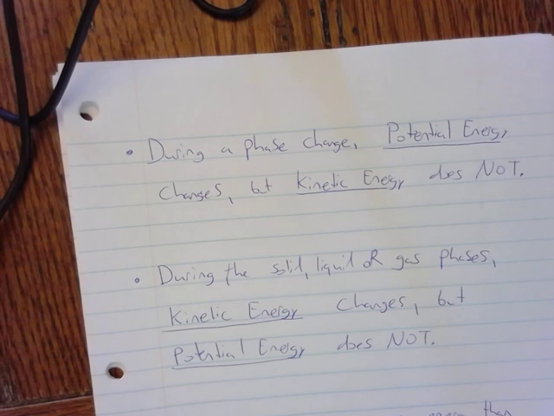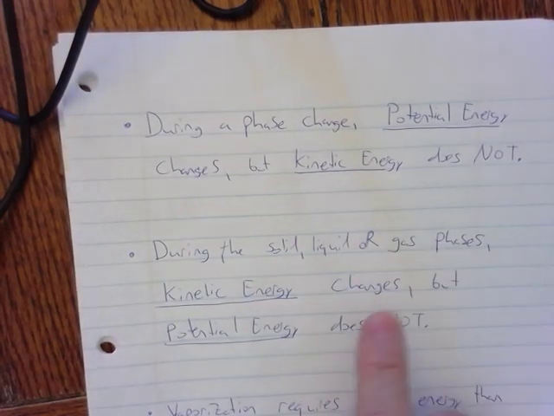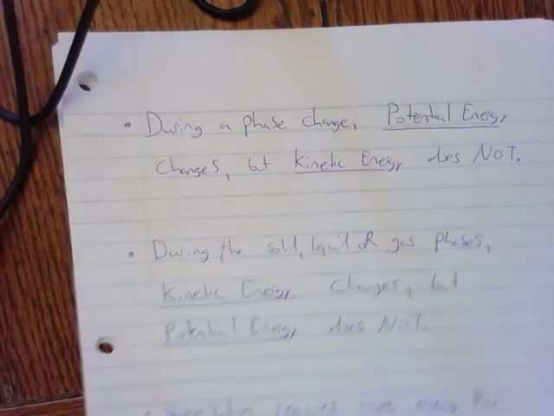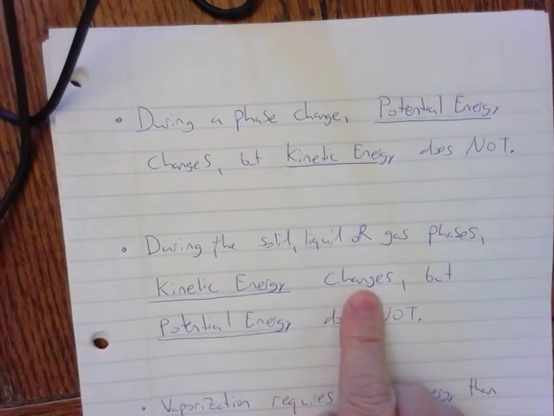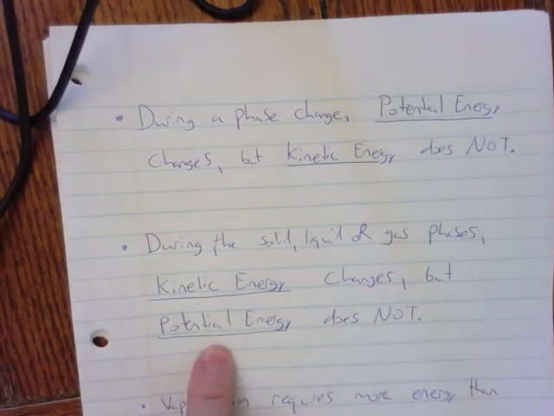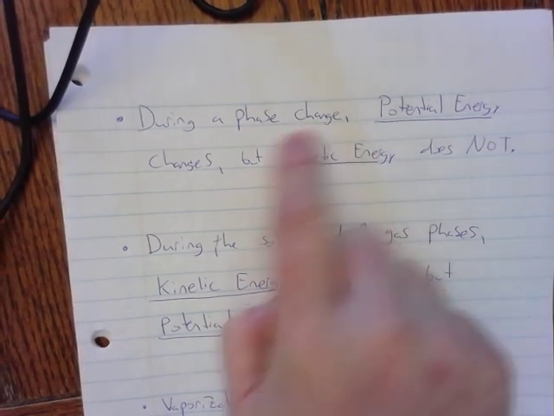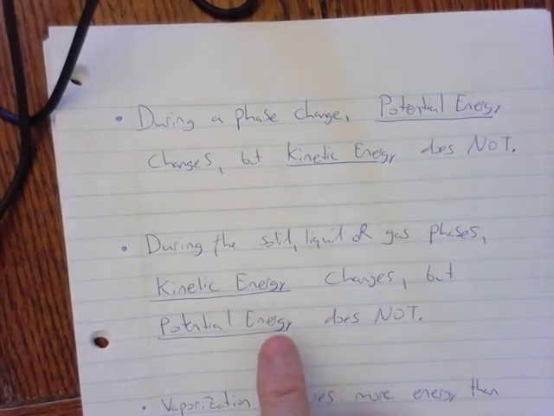Sure. But what about during the solid, liquid, or gas phases when there's the diagonal part going up or down? Well, that means kinetic energy is changing. Now, how do I know kinetic energy is changing? Because the temperature is changing. But what about potential energy? Well, that is not changing, because we already said that potential energy changes when there is a phase change, a flat line, not when there's a diagonal line.